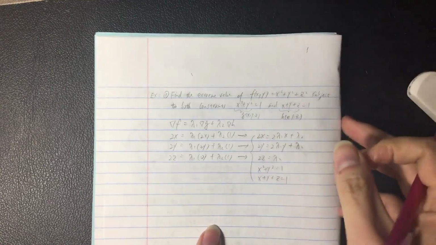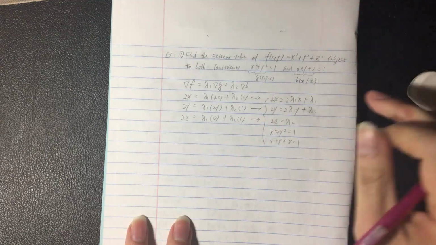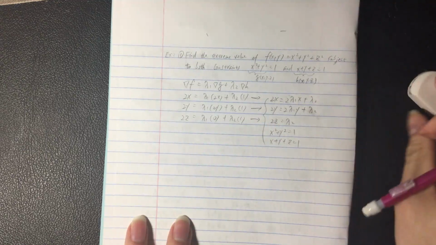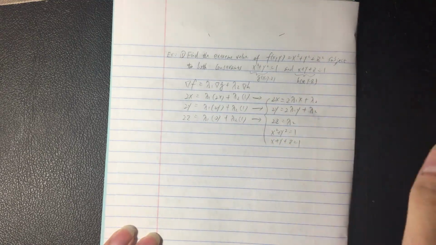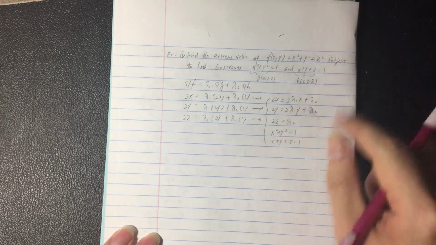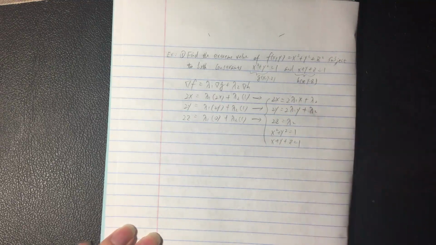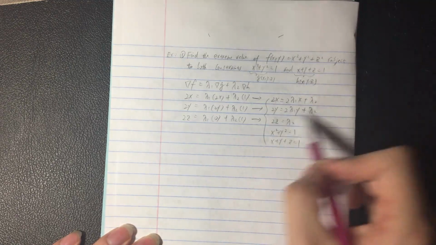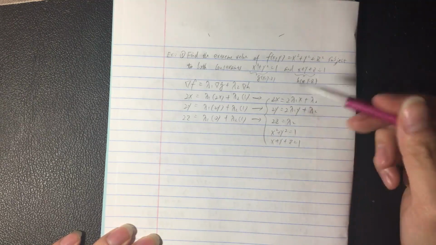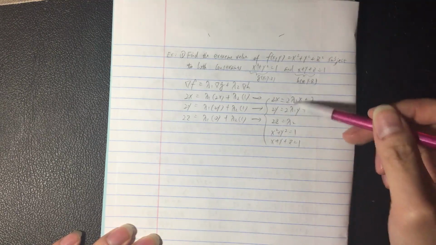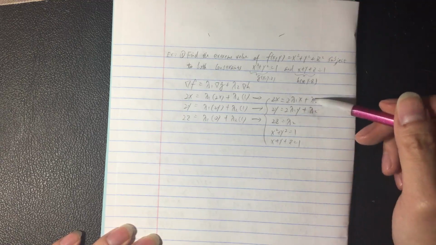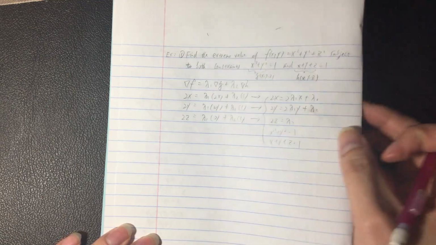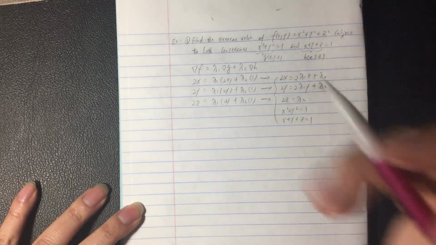We have 5 equations with 5 unknowns. We can solve the system of equations for these unknowns. Let's observe the first 2 equations. If I take the first equation and subtract the second equation, then lambda 2 gets cancelled.